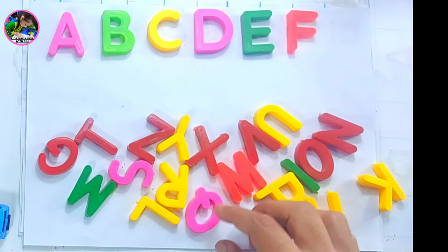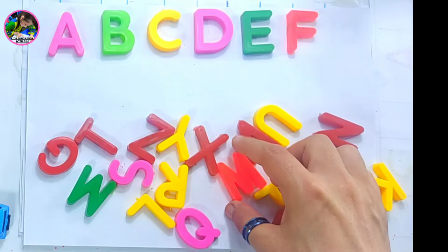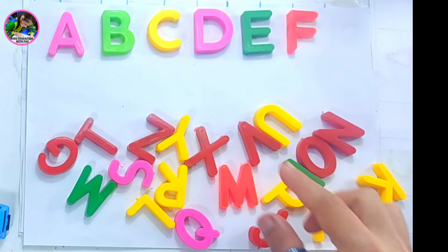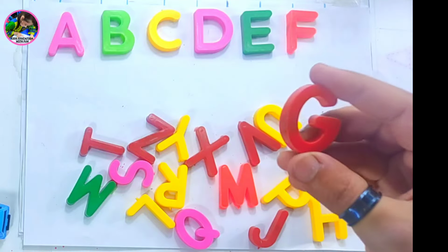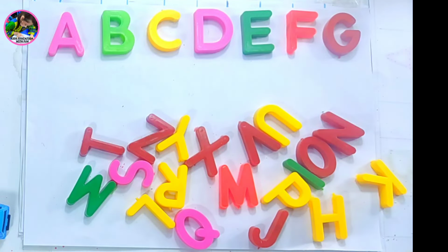And now, is it letter G? No. Is it letter G? No. So, this is letter G. G is for goat. And now is letter H.